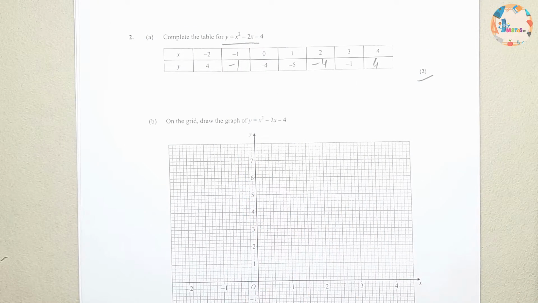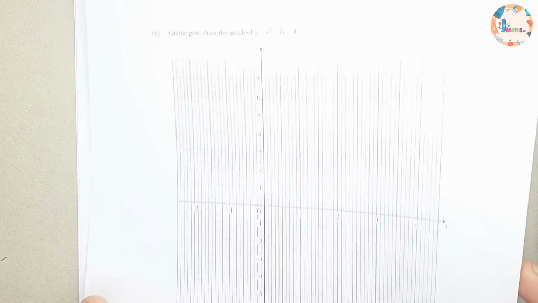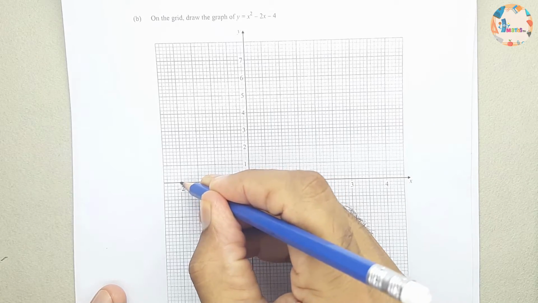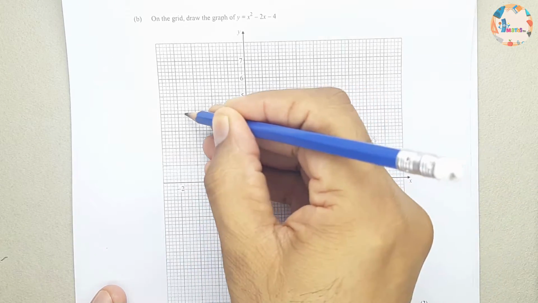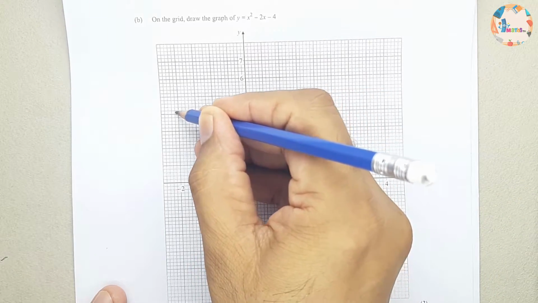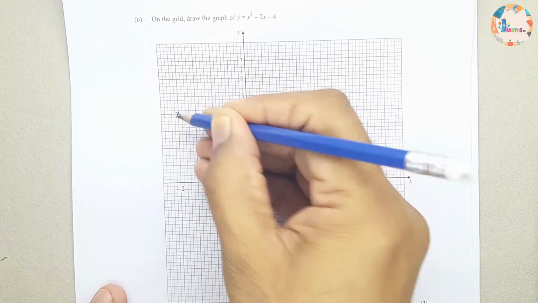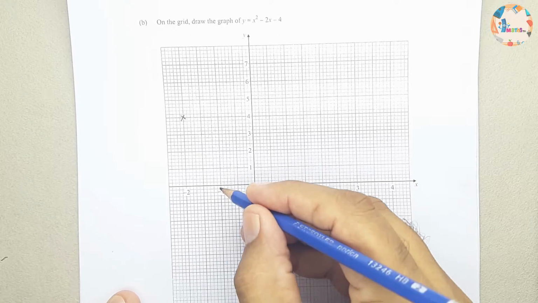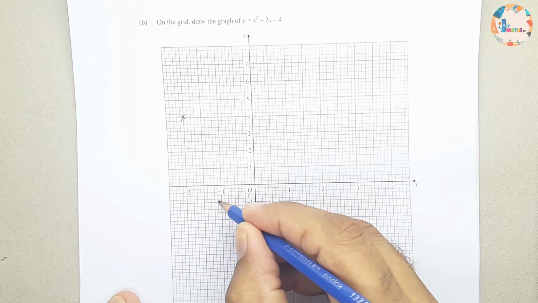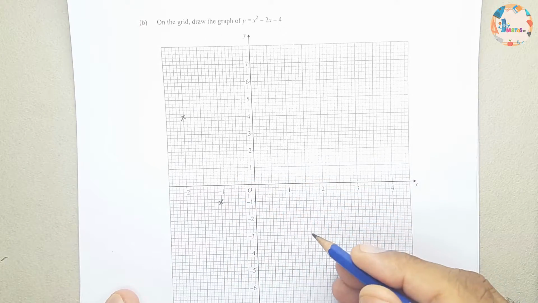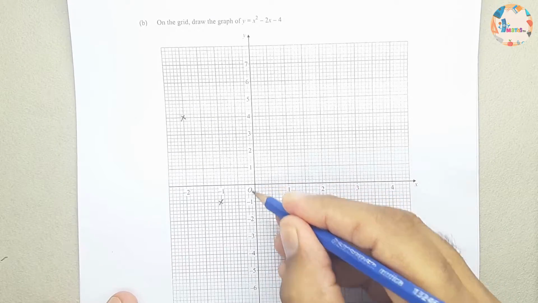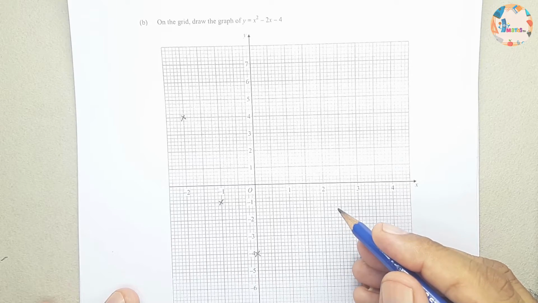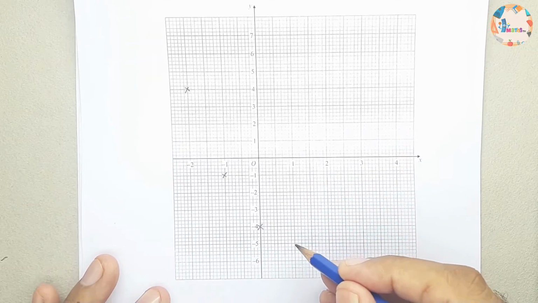Now we'll have to indicate the points on the given graph, and this is the graph given. First point is minus 2 and 4, so minus 2 and 4 you will have to check. Minus 2 and 4 is this point. You'll have to take care of plus and minus, and then next point is minus 1 and minus 1, minus 1 and minus 1 is this point. Then 0 and minus 4, 0 and minus 4 is this point, and 1 and minus 5 is this point.